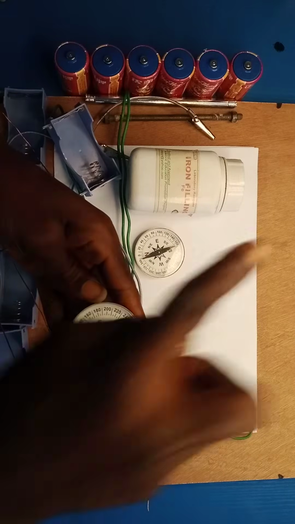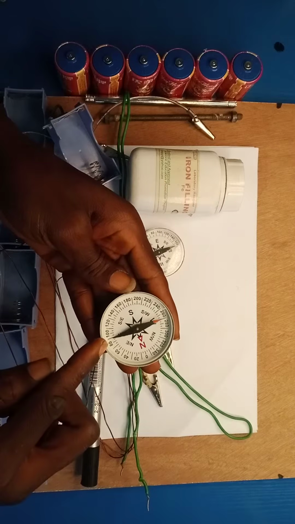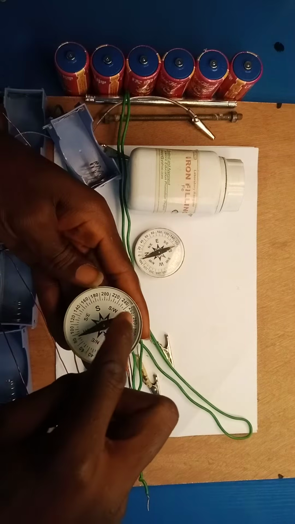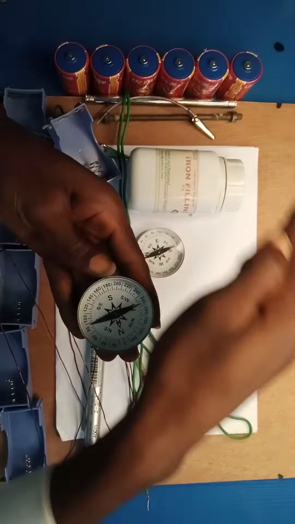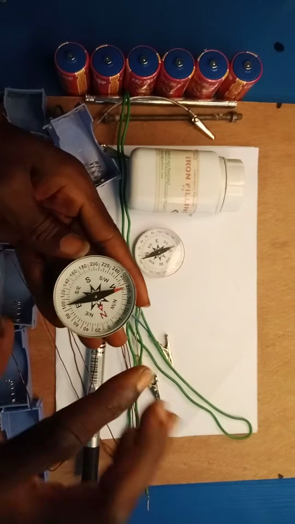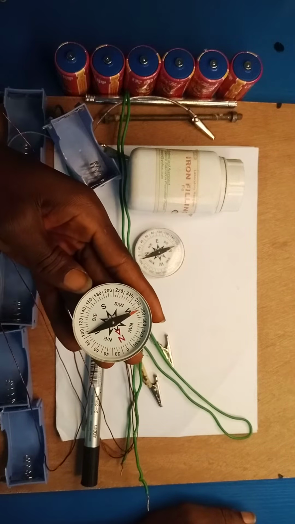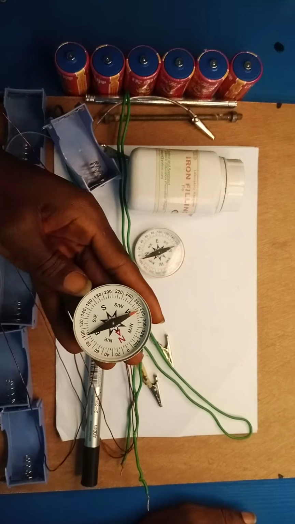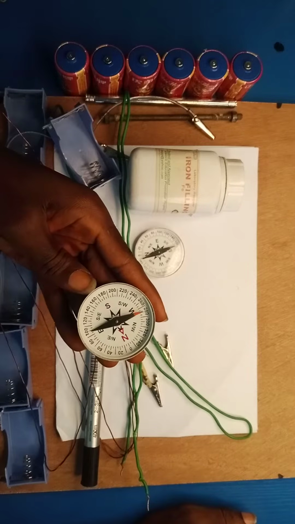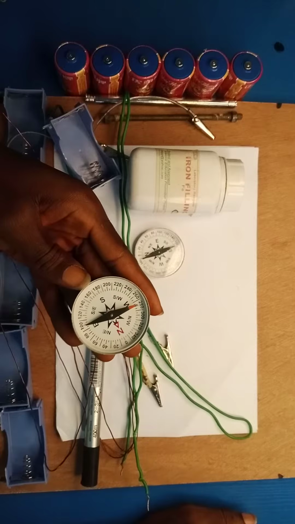Red will always attract north, and the black side will also always attract north. Black north, red south. So Earth's geographic south pole, Earth's geographic north pole. The compass needle is used in magnetic field, number one, to detect the presence of magnetic field. Number two, to detect and show the direction of the magnetic field strength. I told you magnetic field is a vector quantity.